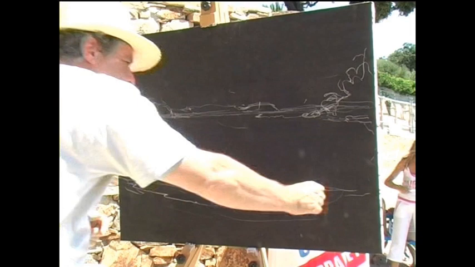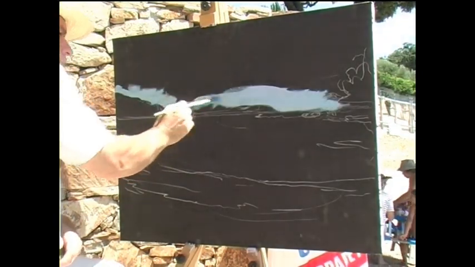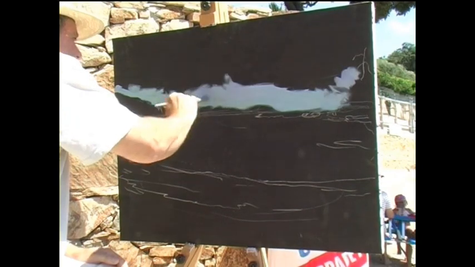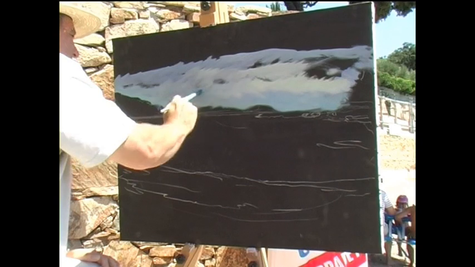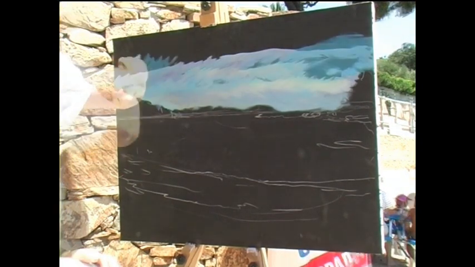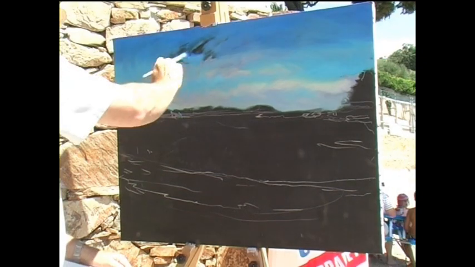I've pre-primed my canvas with Prussian blue and black, and then I've drawn the composition in with a white watercolour pencil. This means that I can easily wipe it out if I make a mistake. As usual, I start off on the horizon, in this case using cerulean, white and a little rose because I want a more purple effect in the distance to get the heat haze.